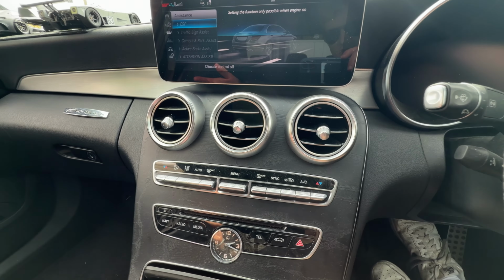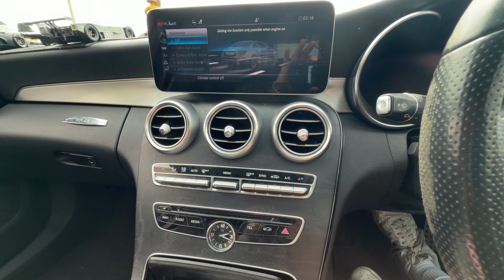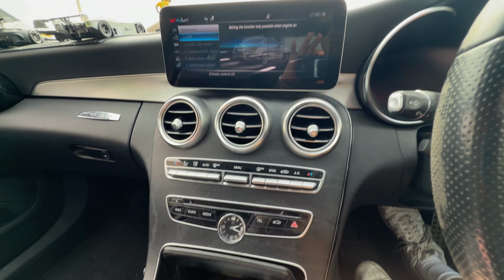But I don't recommend turning it off unless you know exactly what you're doing with the car. I won't be responsible for any issues that you incur with that. It's just showing you how you do it if you wanted to.